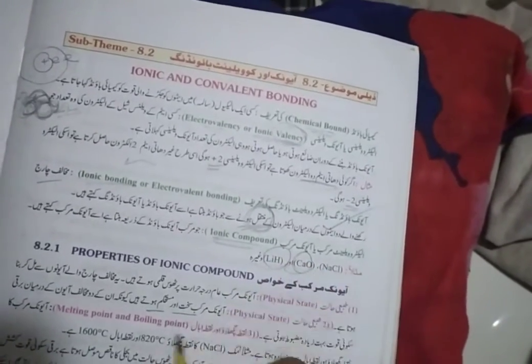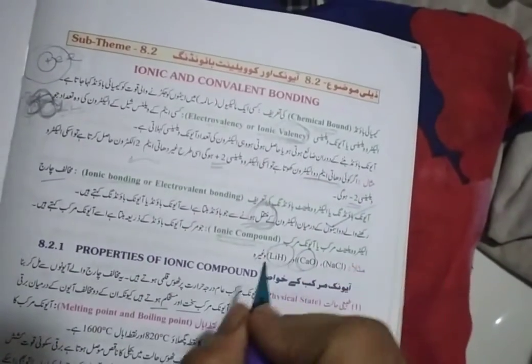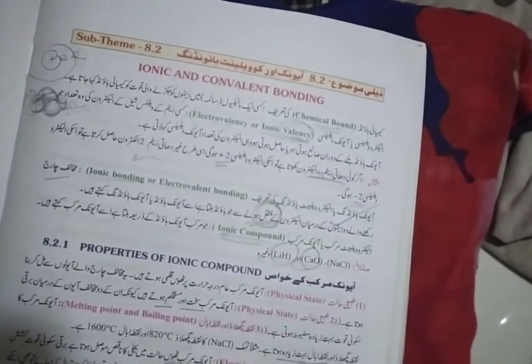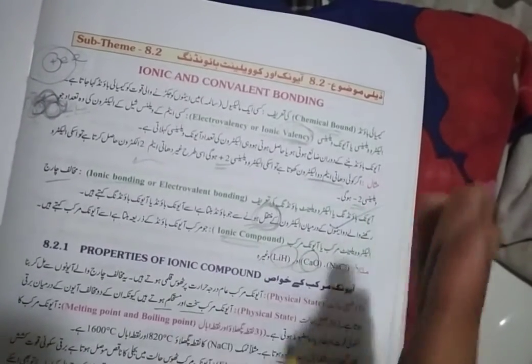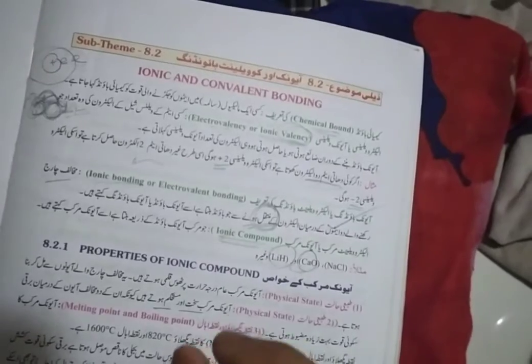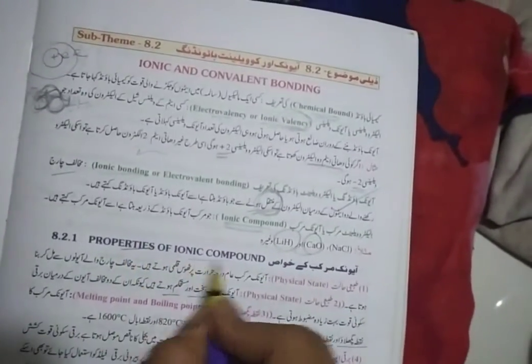We have to learn only 2 or 1, not more than that, right? It should not be a burden by remembering a large number of examples. No, only 1 or 2 examples are sufficient, and it carries a plus point. Okay, now what are the properties of ionic compounds?